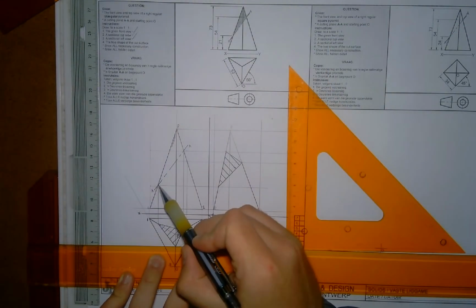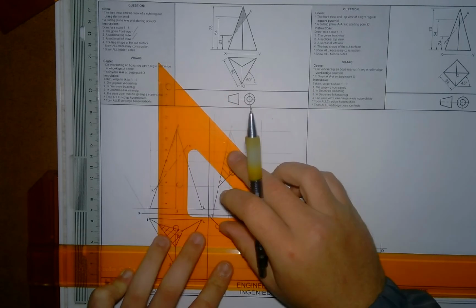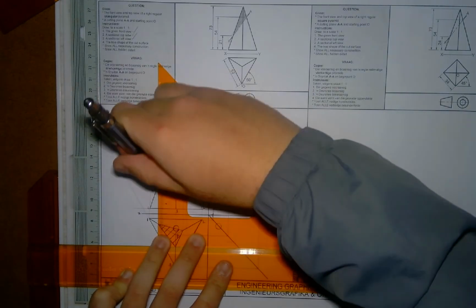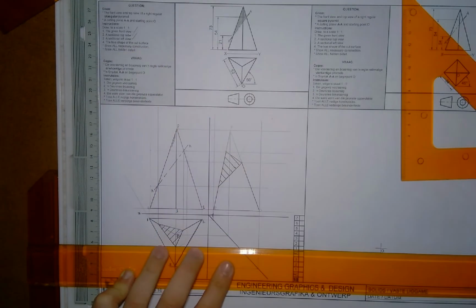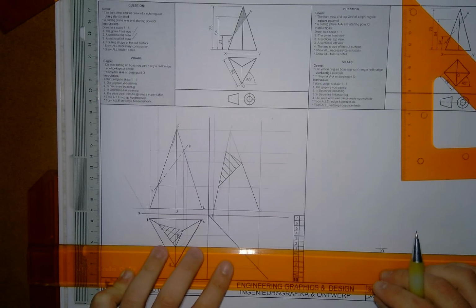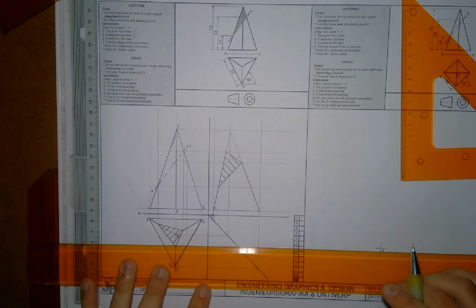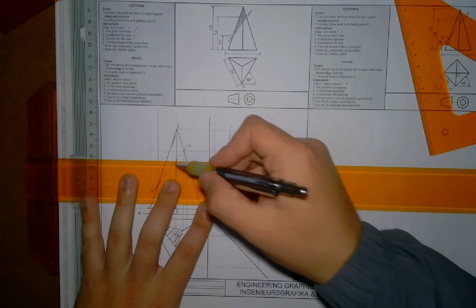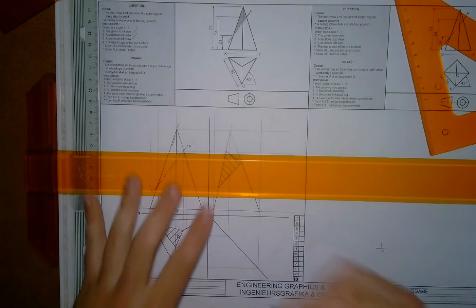You see that? Draw a line from there going straight up. And that's the line that we're going to use. Now, we can't just draw a line from there straight across and from there straight across, because it's not going to work out.